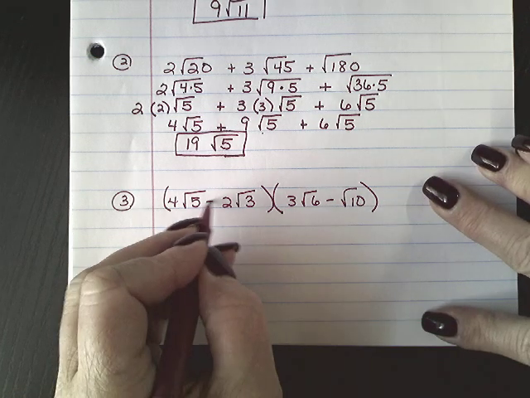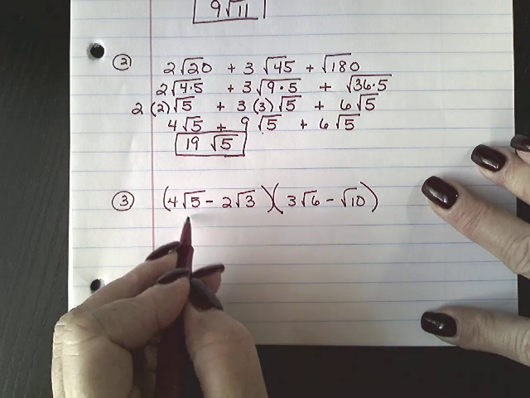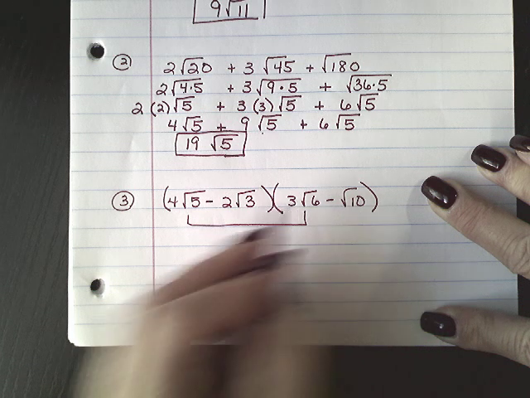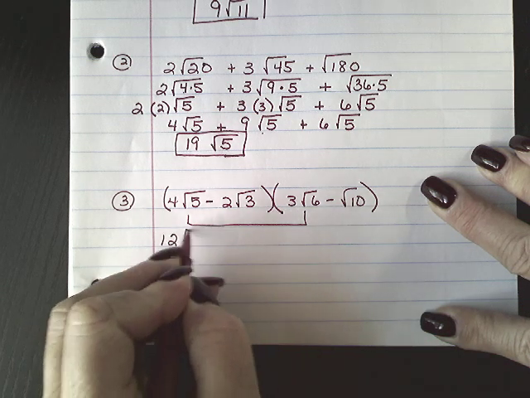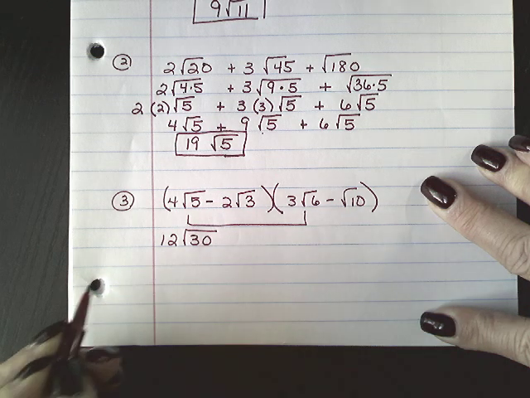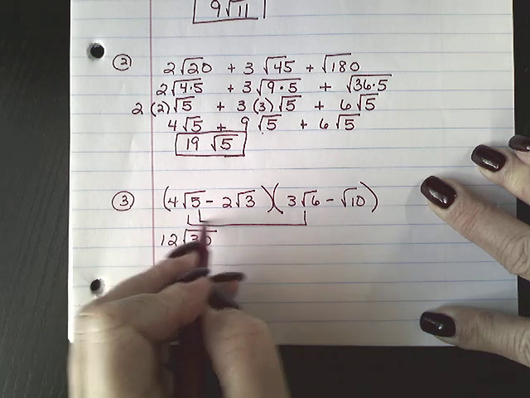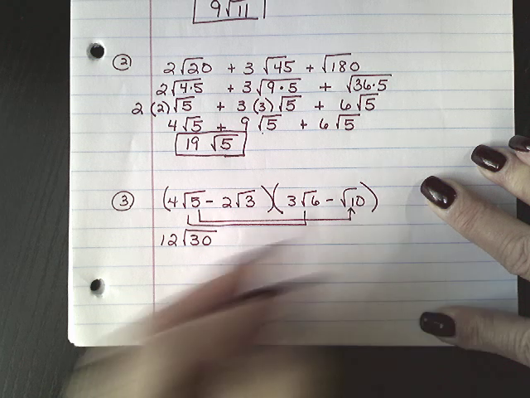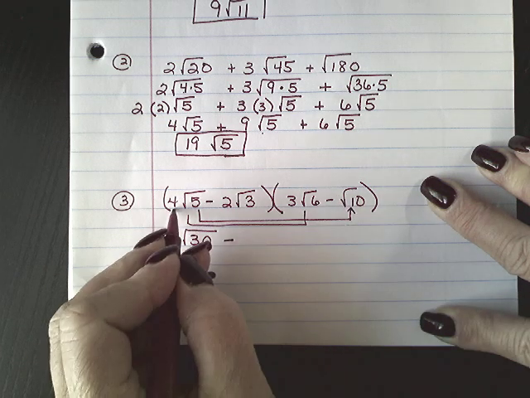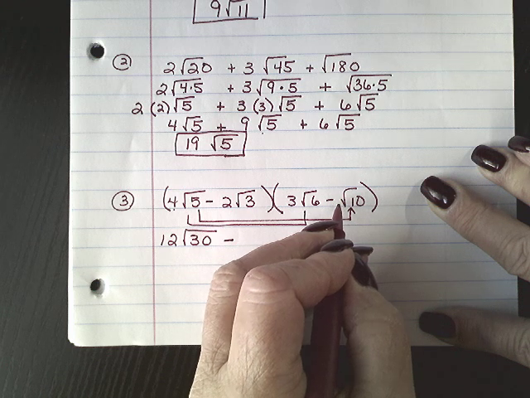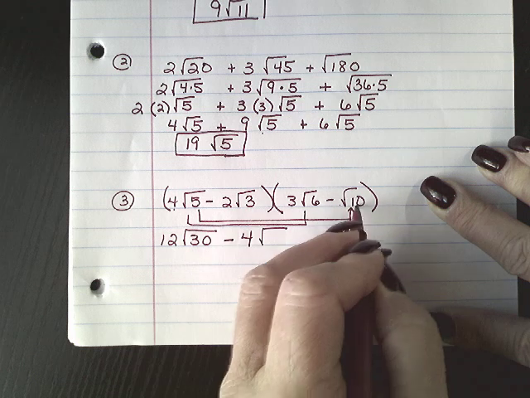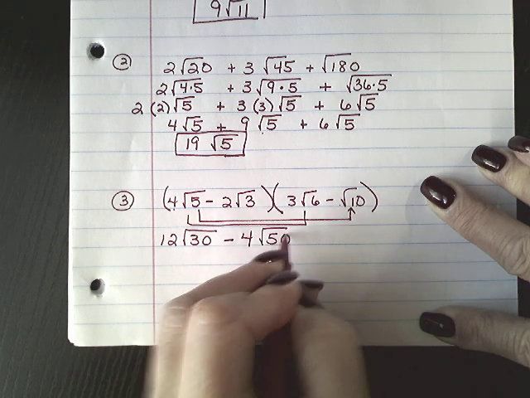Okay, so what we want to do is we want to do our first term. So 4 times 3 would be 12, square root of 5 times 6, which is 30. Then I would do that with my last term. So that would be minus, because we have a subtraction sign here, 4 times the imaginary 1 in front, so that would be 4. And then 5 times 10, which would be 50.